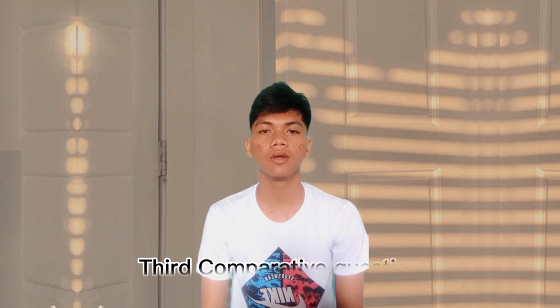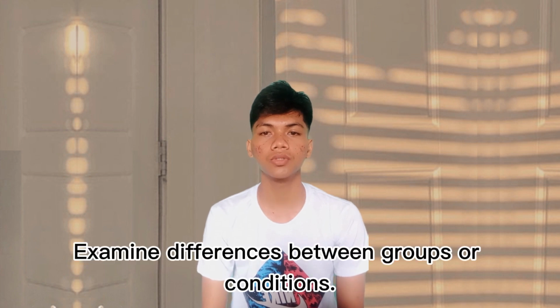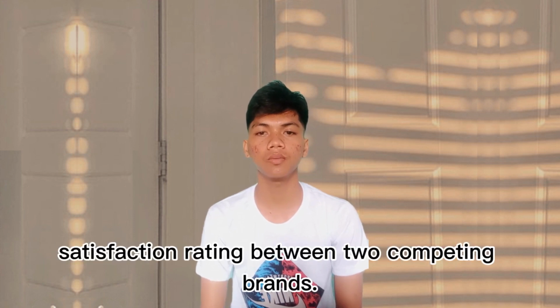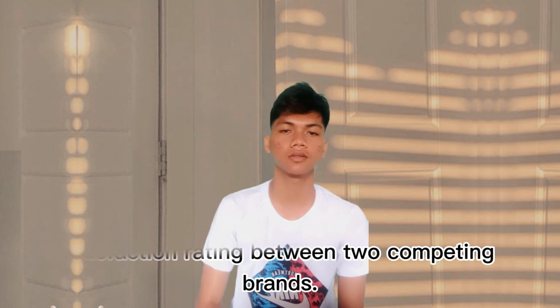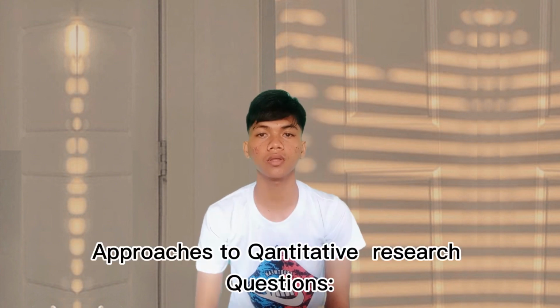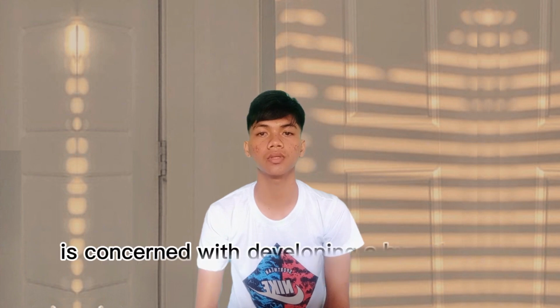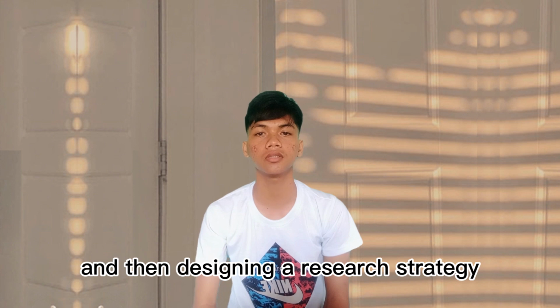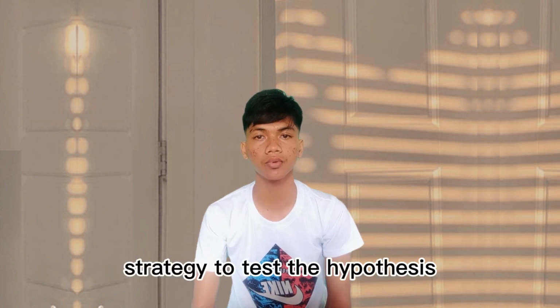Third, comparative questions examine differences between groups or conditions. Example, is there a significant difference in product satisfaction rating between two competing brands? Approaches to quantitative research questions. A deductive approach is concerned with developing a hypothesis or hypotheses based on existing theory and then designing a research strategy to test the hypothesis.